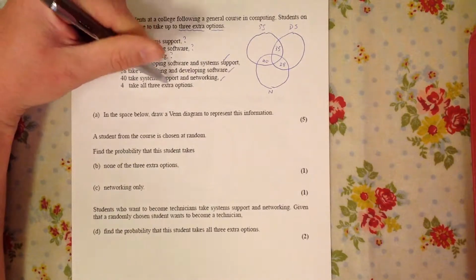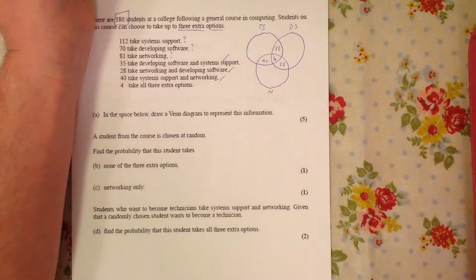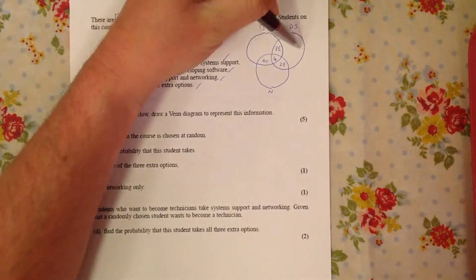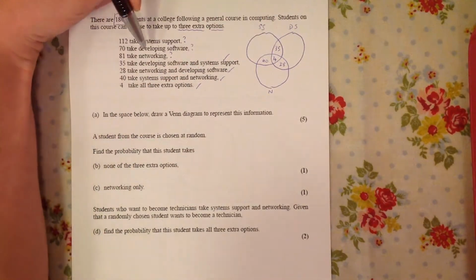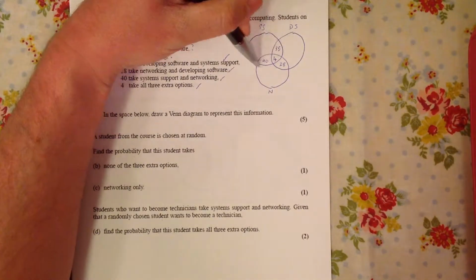And then 4 take all 3 options, and that's going to be our special middle part there, so we've got 4 in there. So that's all of those bottom bits done, and now we can go back to filling in the sole options that don't include overlapping areas with anything else. So 112 take system support, which is this circle here.